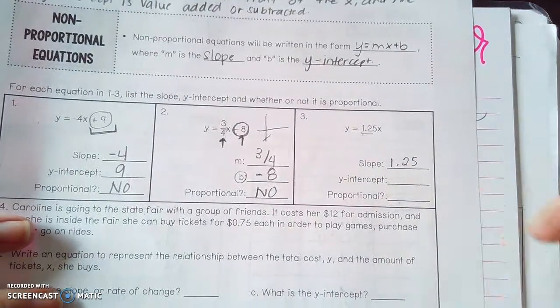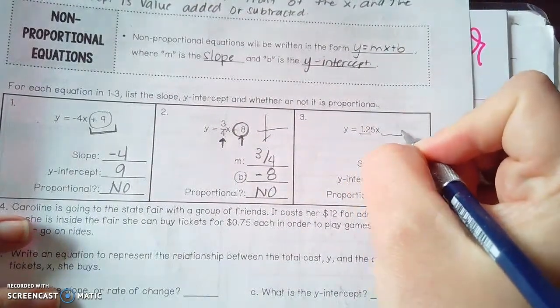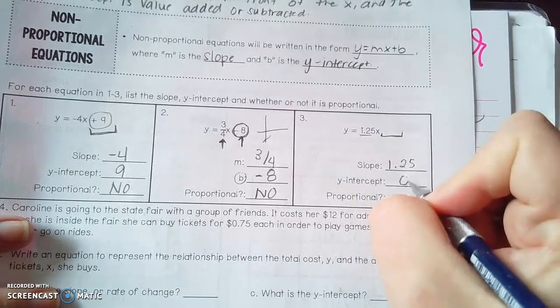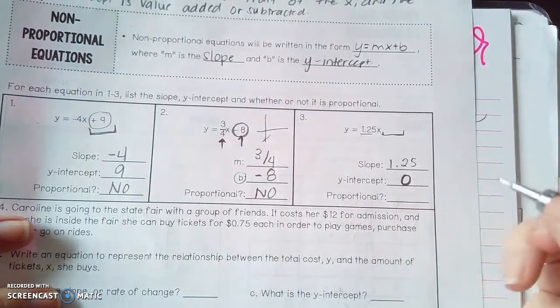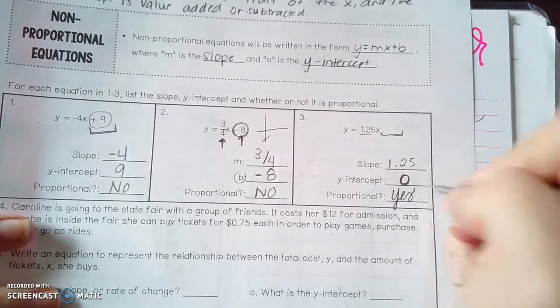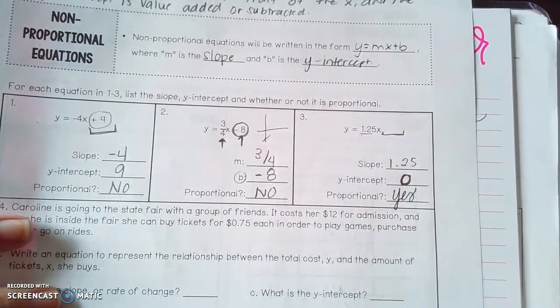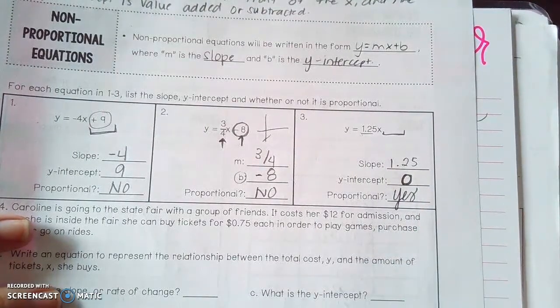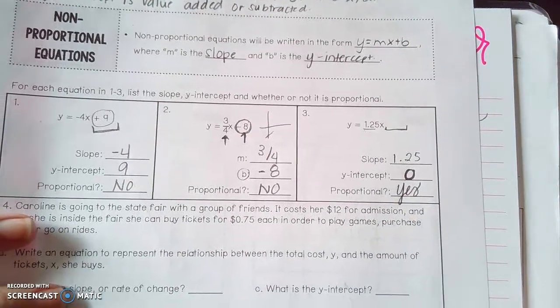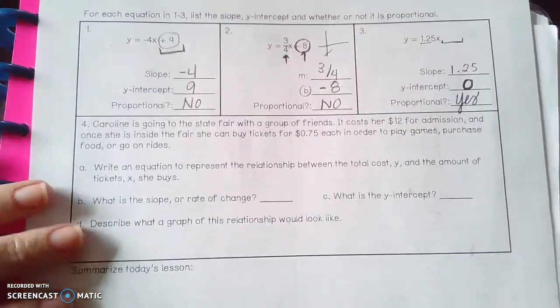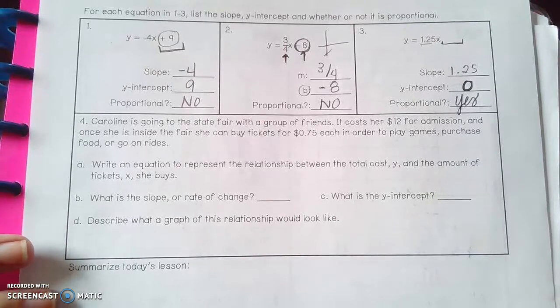Okay, all right. Now here my slope is 1.25. My y-intercept, there is nothing added or subtracted on here, so I know that my y-intercept is a 0. And is it proportional? Yes, it is, because it intercepts the y-axis at 0, 0, therefore it goes through the origin. Okay, so let's look at a real world example, and then we're going to be pretty much done for the day.